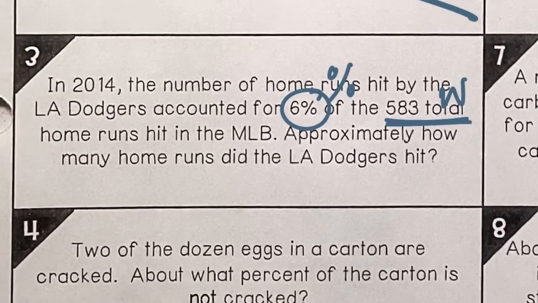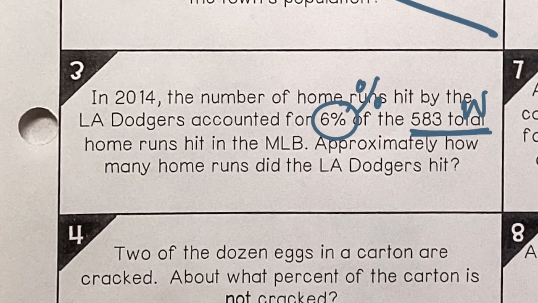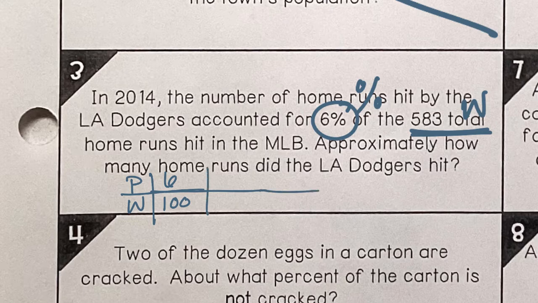So when setting up this proportion, we have our, of course, part to whole relationship. And the part to whole that we know is our percentage, which is 6 out of 100. And the whole that we're given in the question is 583. Now we need to find the portion of the home runs made by the LA Dodgers. I know that I cannot scale evenly from 100 to 583.